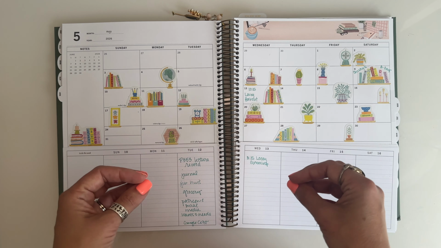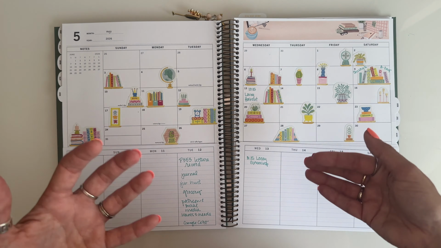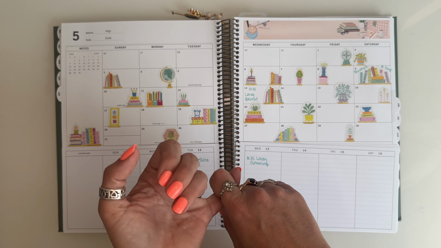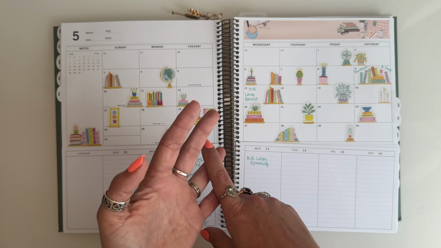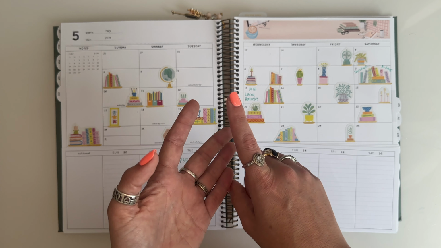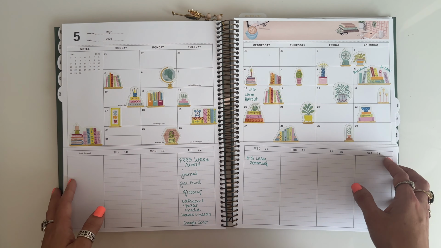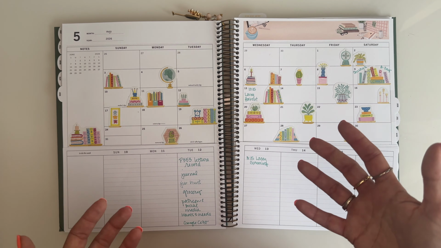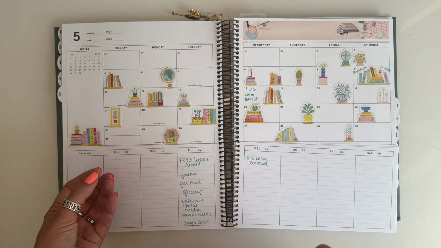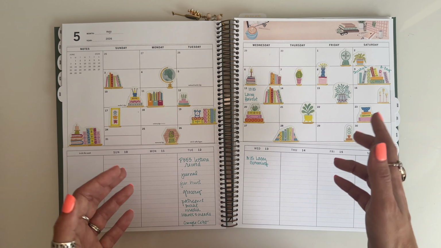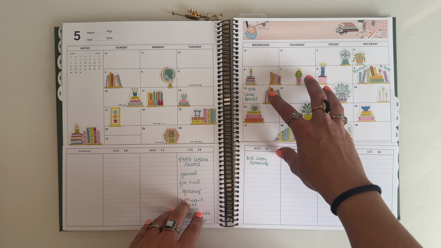So those are 3 of the largest planner formats. Again, just a blank journal, the vertical, and the horizontal. They are each used in their own way. You can pretty much use any sticker in any planner. You can use any method in any planner. It all just depends on what works best for you.